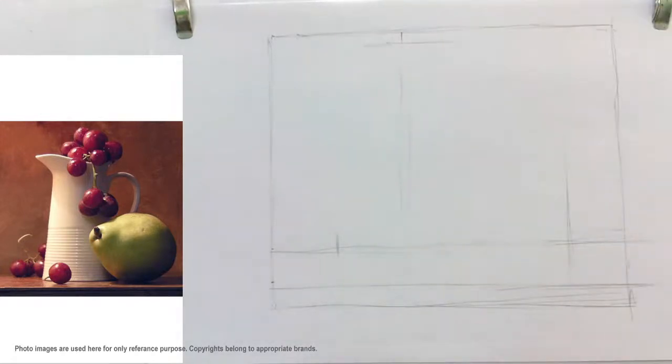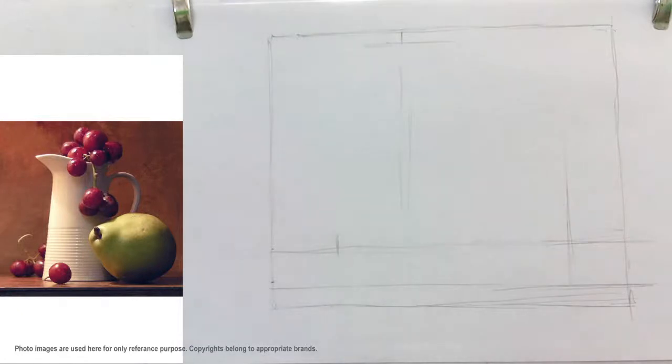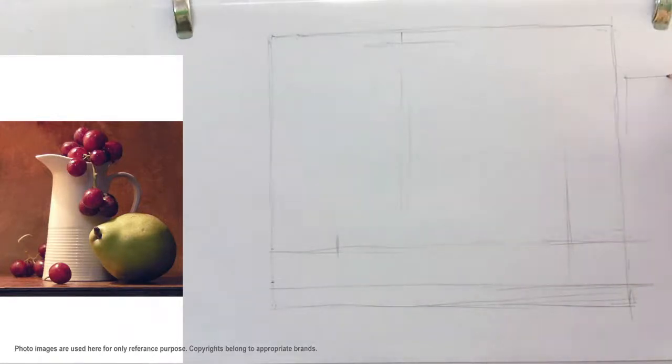Or you can simply make crosshair lines, and you can do it that way also. If you are a beginner, you can make a cross, like on the plane, simply make the cross lines and make 4 boxes, and in the 4 boxes you can simply follow those lines.